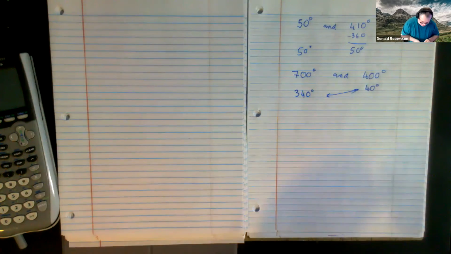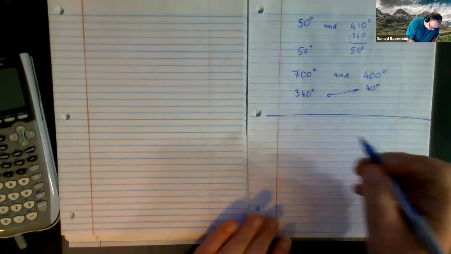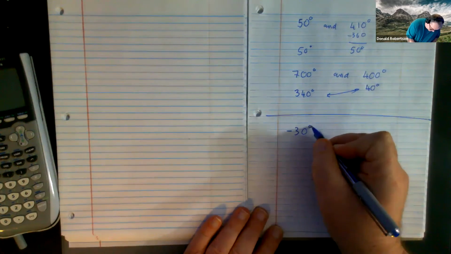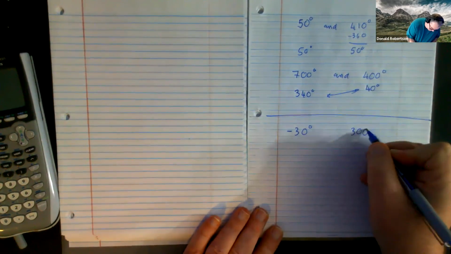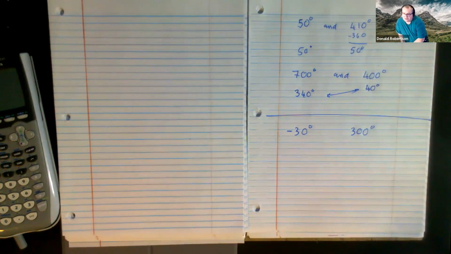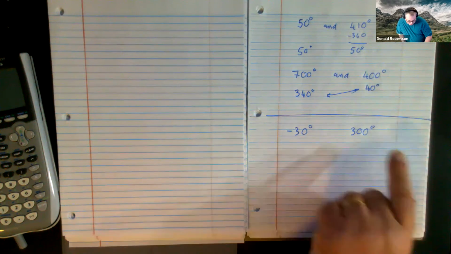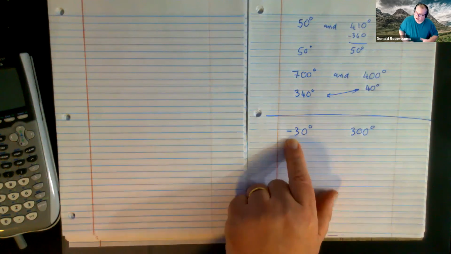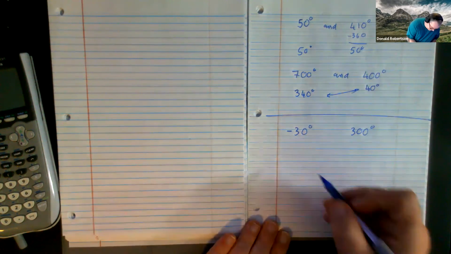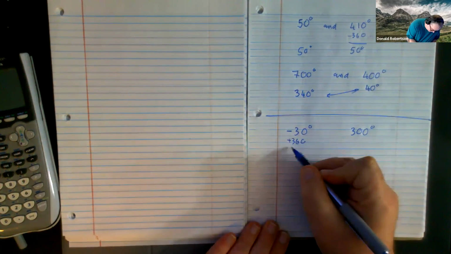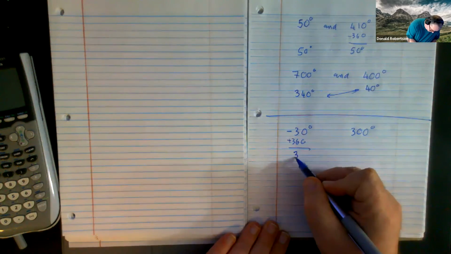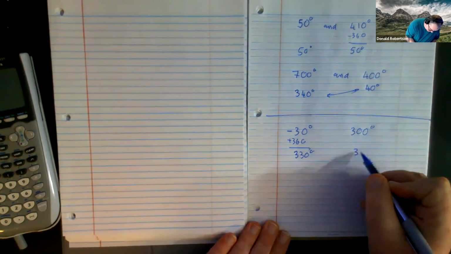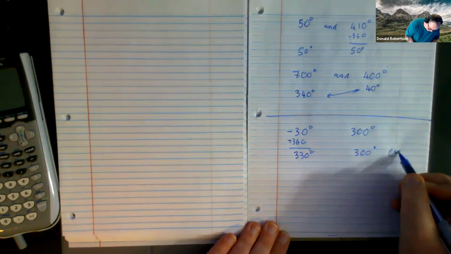I think I should do another one of these. Let's do a negative one. Negative 30 degrees and 300 degrees, right? Are they coterminal? Well, that one's good. What would this one be? Well, wouldn't you add 360 to it? And if you added 360, you end up with positive 330. So the answer is no, they're not.